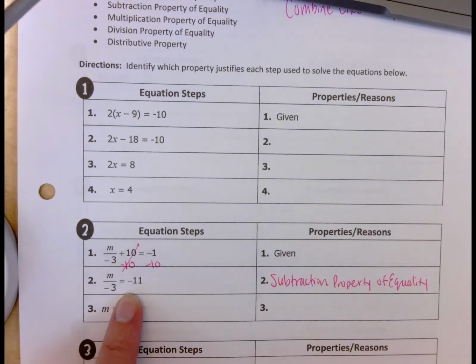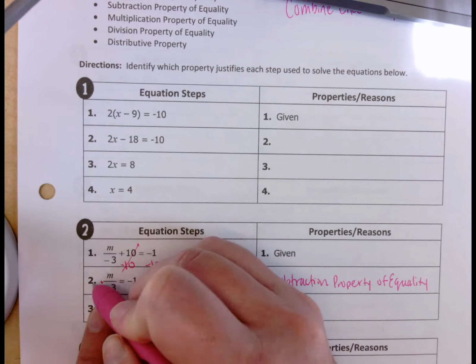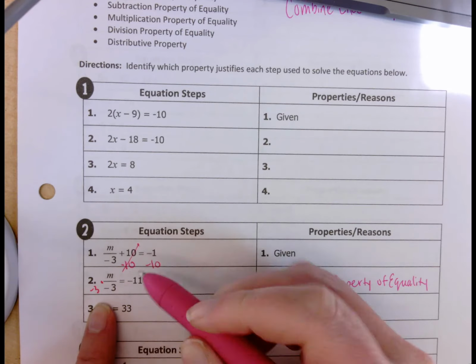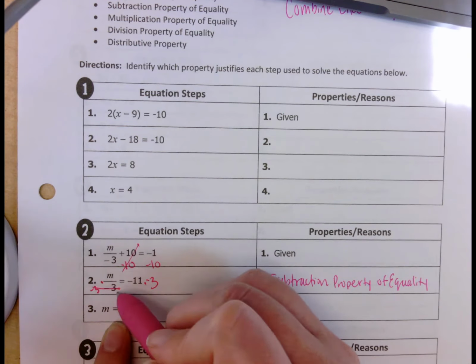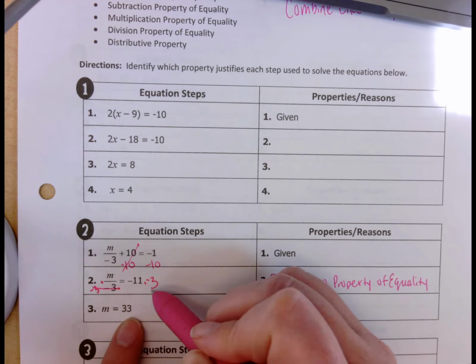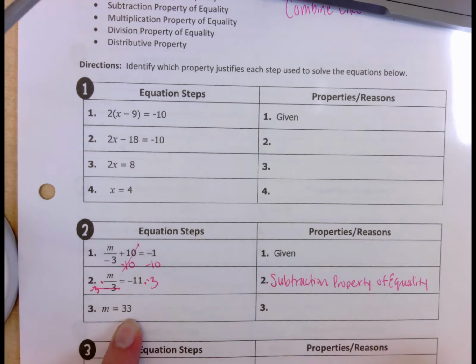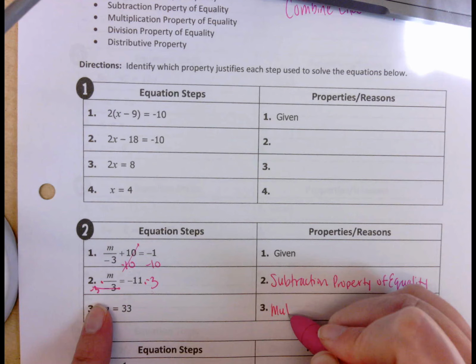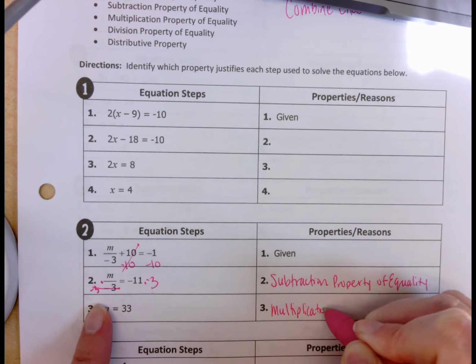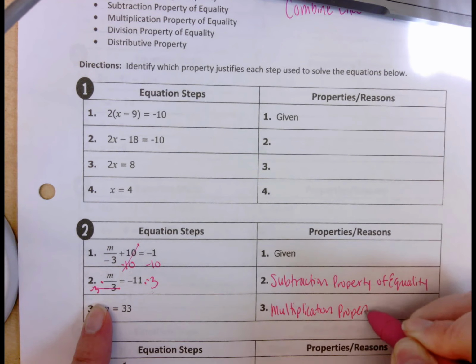Okay? And now the next step, we have m is being divided by negative 3. So to get rid of that division, we want to multiply by negative 3, both sides. And so if I multiply the left side, I have to multiply the right side to keep it equal. And so what happens is this becomes 1, and so we have 1m. And over here, that negative 11 times that negative 3 becomes a positive 33. And so because I multiplied both sides by the same number, that is called the multiplication property of equality.